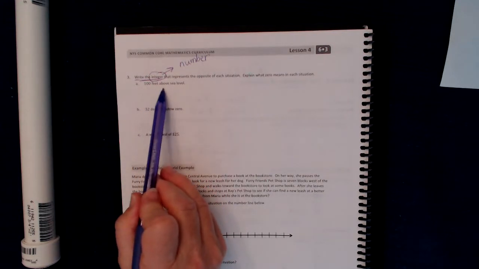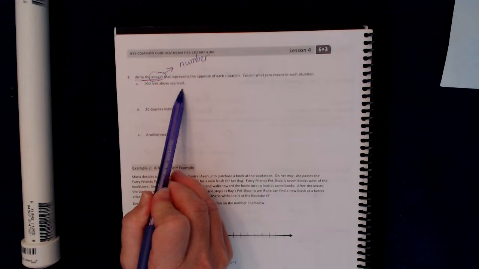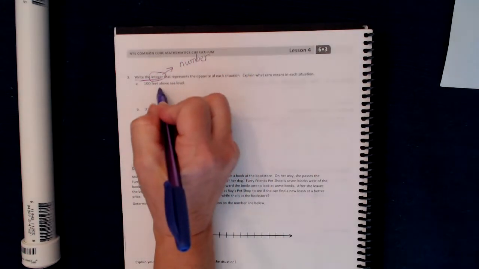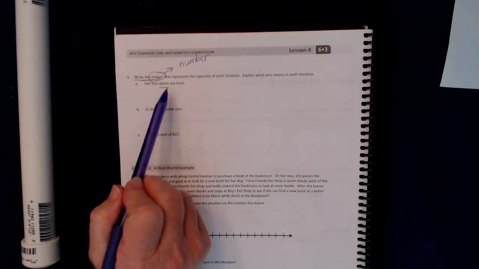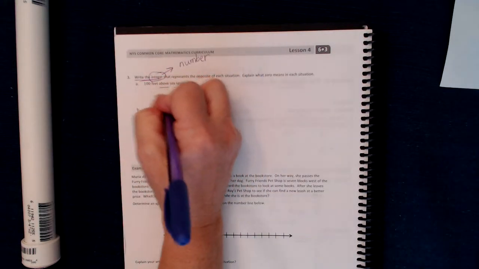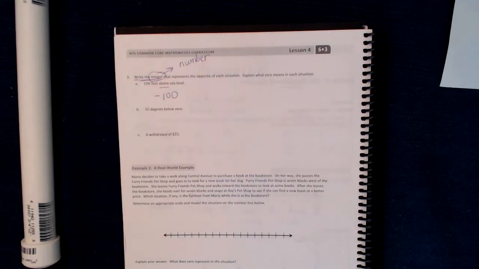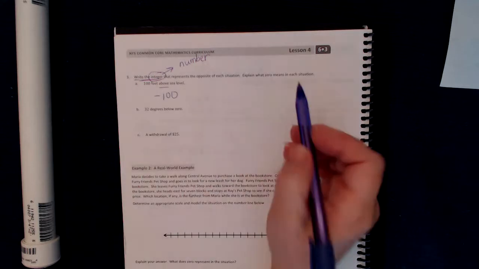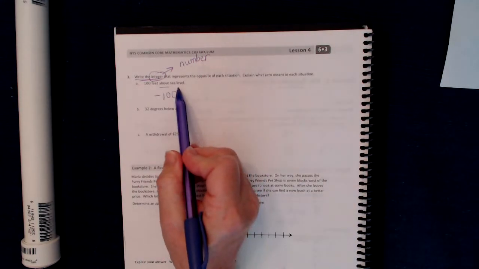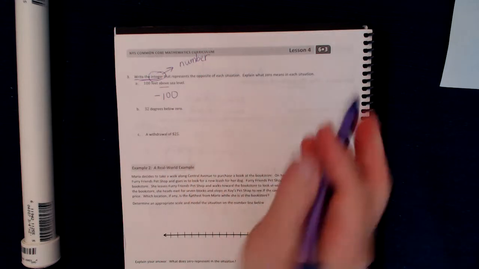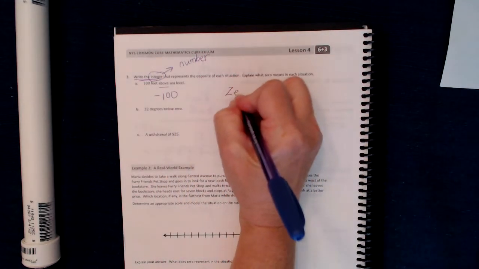Okay, so my story says 100 feet above sea level. What would be the opposite of above? Opposite of above would be below. How would I write 100 feet below? Negative. So our answer is negative 100. However, it says explain what 0 means in this situation. 0, well, since I'm talking about sea level, I know that 0 represents sea level.